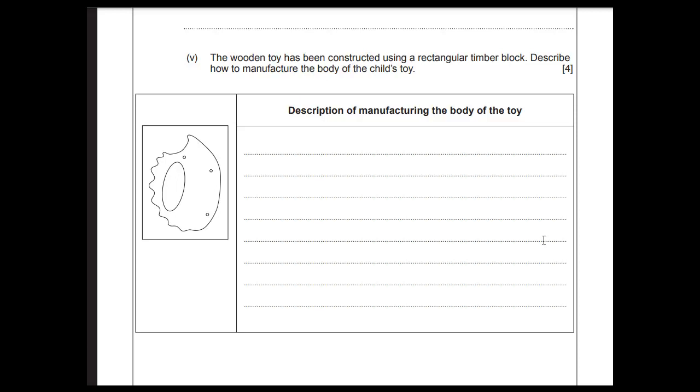So at this point I would like to think that what you would do is think how you would make this in the workshop. So we've got a square block of wood to start off with, and we need to cut out the profile of this shape. So I'll give you a few seconds just to think of a few processes.